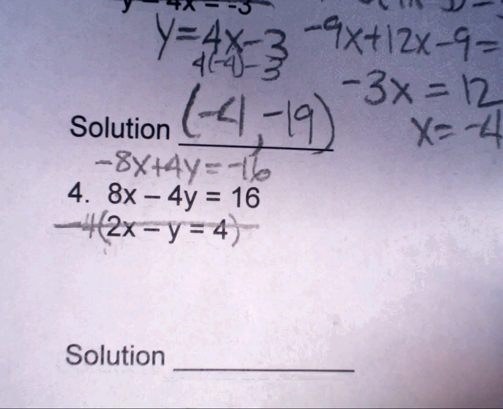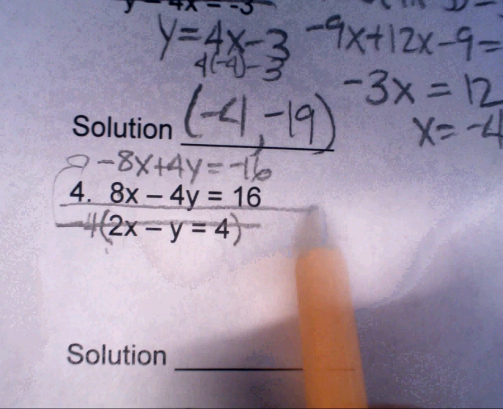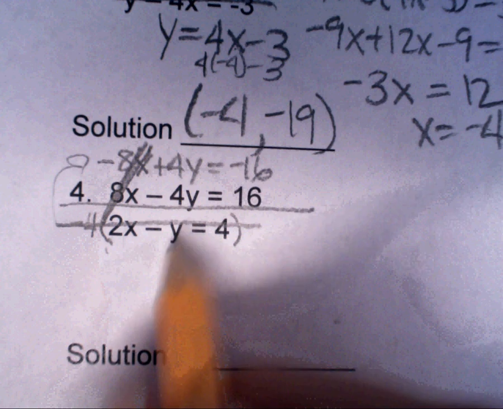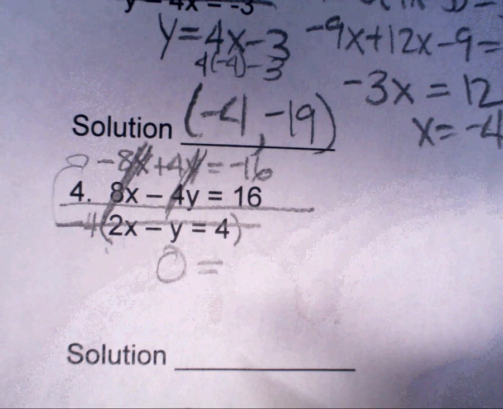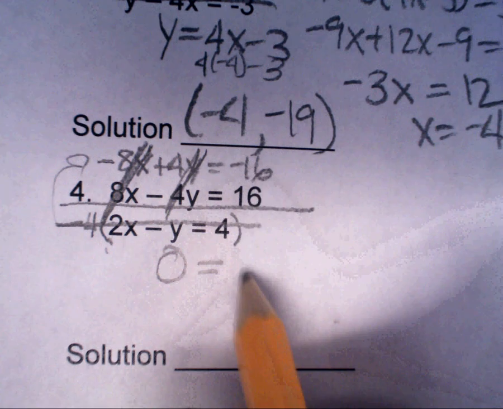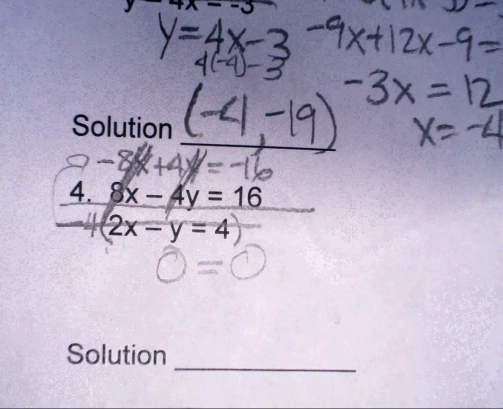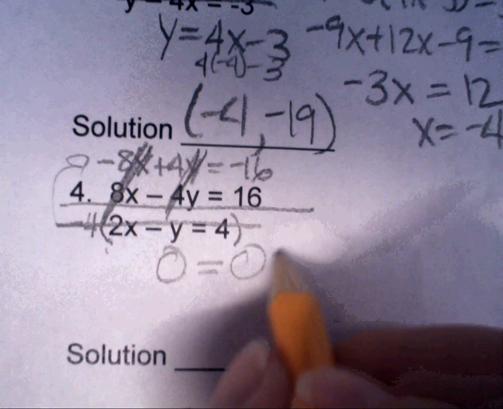So that became up here. So then what I have left, my x's cancel. My y's cancel. So on this side I have 0. I have literally nothing, but there is a number. Okay, and over here I actually have 0 also. So you have to ask yourself, is this true or false? Of course it is true.